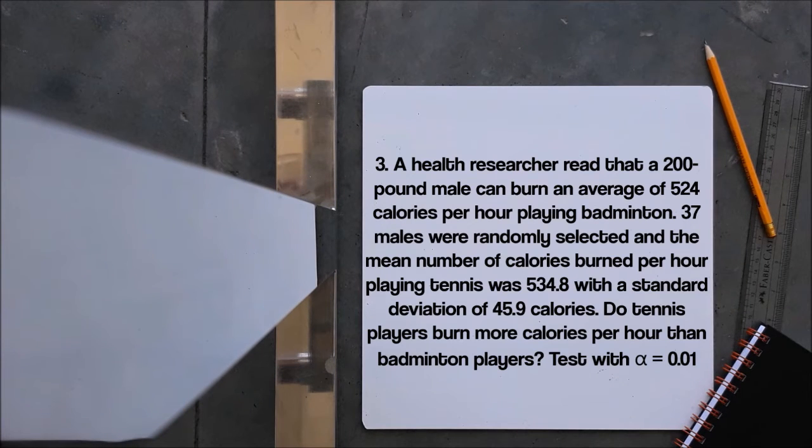Last problem. Problem number 3. A health researcher read that a 200-pound male can burn an average of 524 calories per hour playing badminton. 37 males were randomly selected and the mean number of calories burned per hour playing tennis was 534.8 calories, with a standard deviation of 45.9 calories. Do tennis players burn more calories than badminton players? Test the claim at 0.01 level of significance.